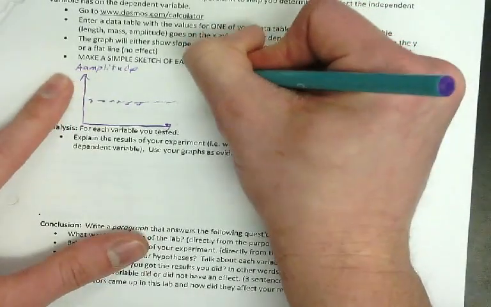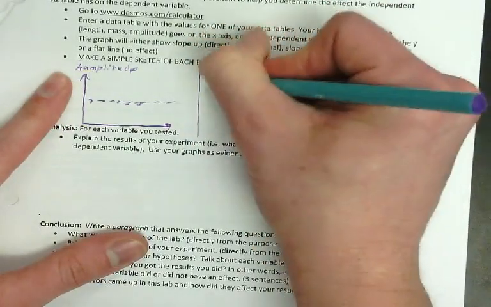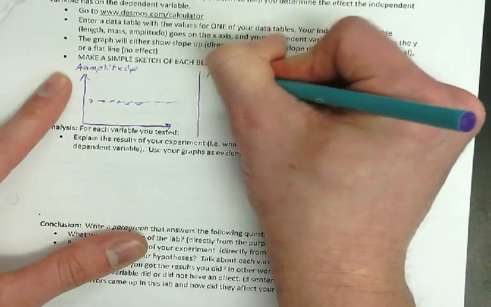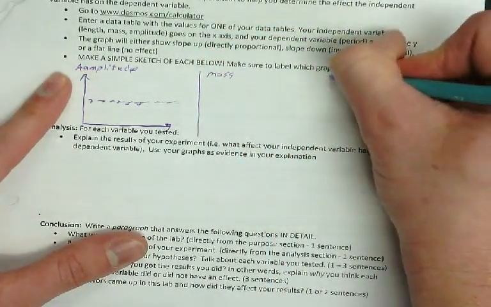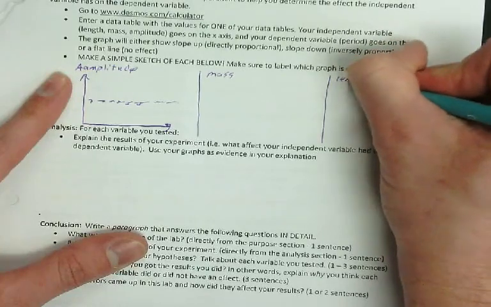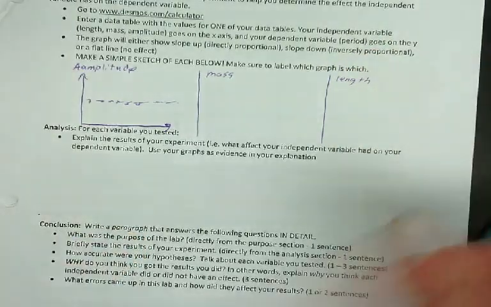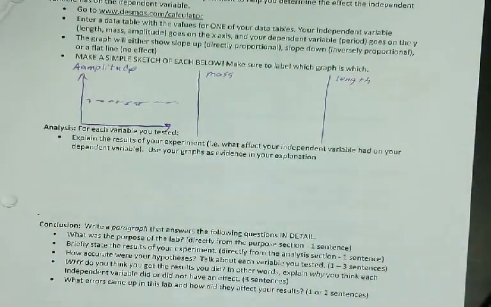I would need to do two more. I would need to do one for mass and one for length. And I would do it the same way, but I would need to make a new thing in Desmos. So I would need to make a new graph. Okay? So I would need to make a new blank graph and just go from there. So that's the idea of what you're doing for the graphing part.